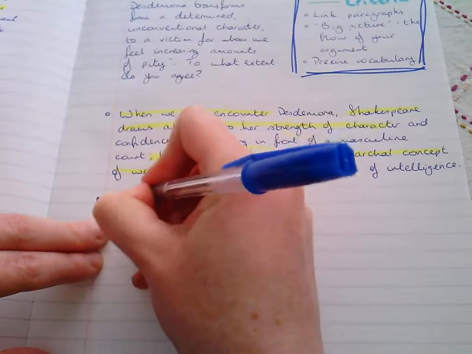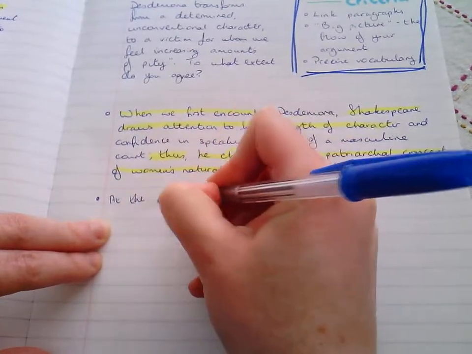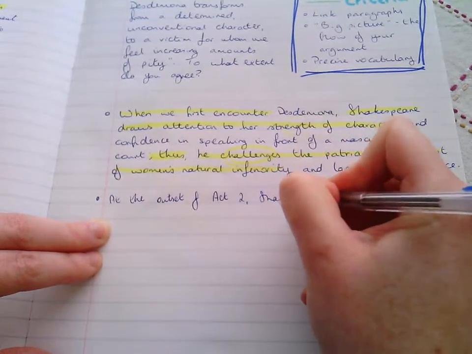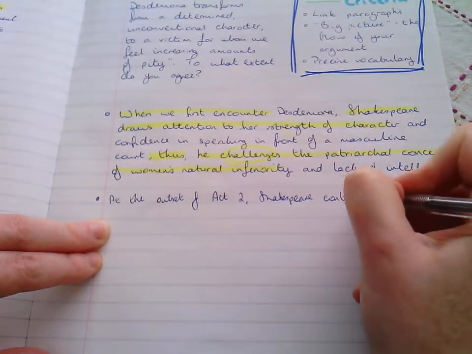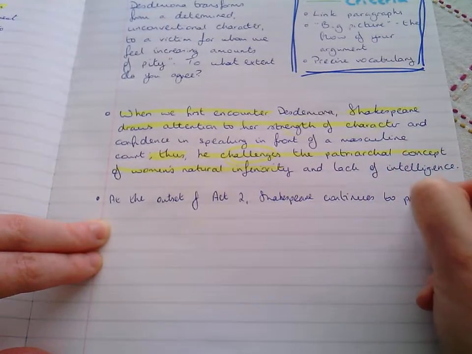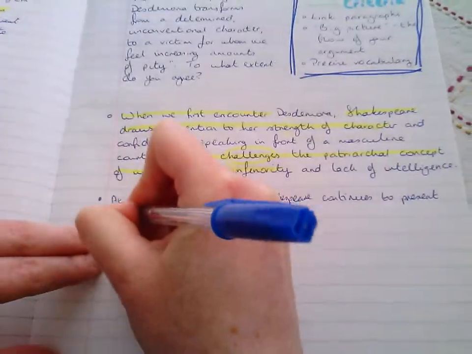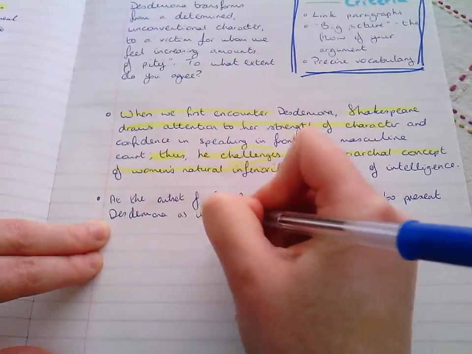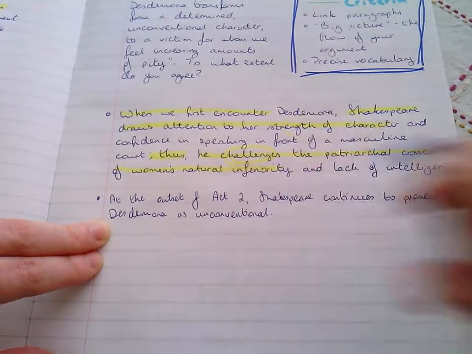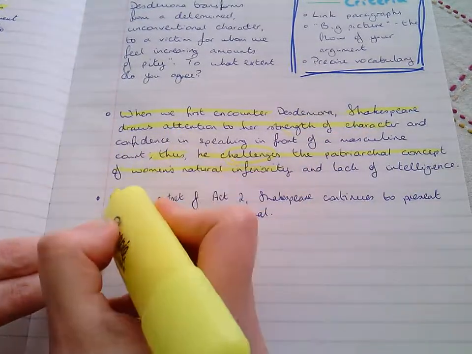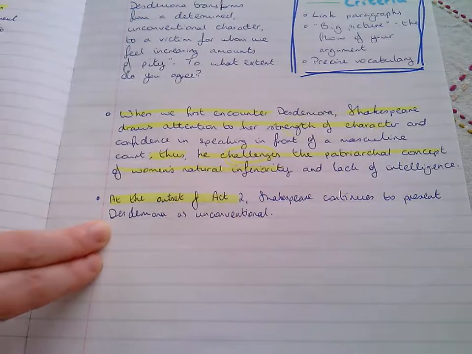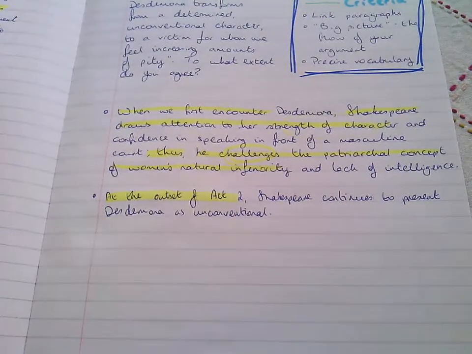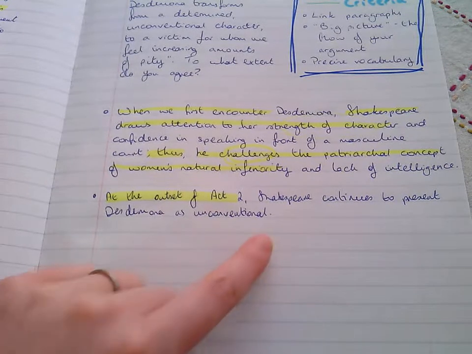So at the outset of Act 2, Shakespeare continues to present Desdemona as unconventional. Okay, so what I've done here is at the outset of Act 2, that's my linking paragraph statement. I'm showing that I'm moving chronologically through the play, I've progressed from Act 1 and now I'm looking at Act 2.